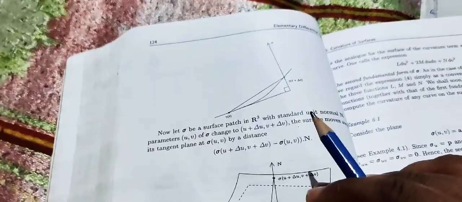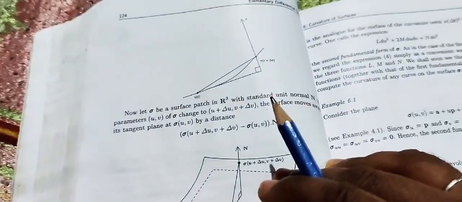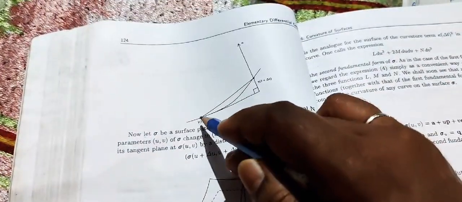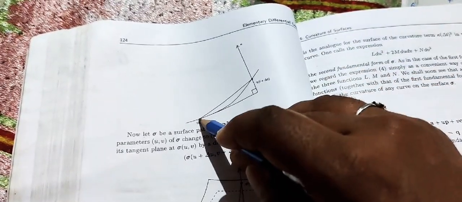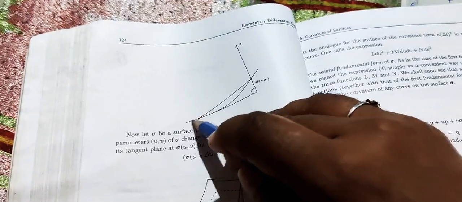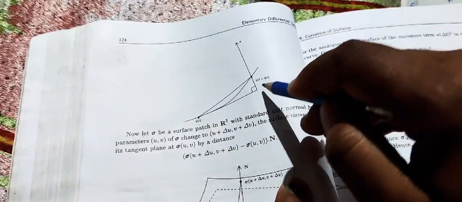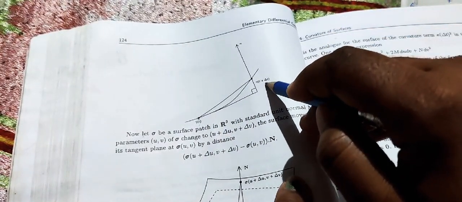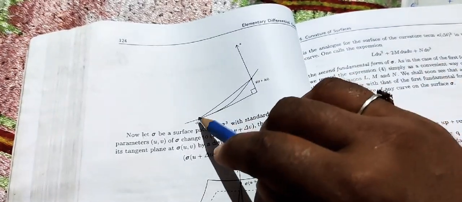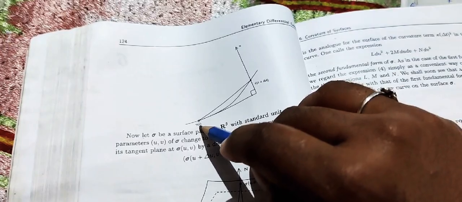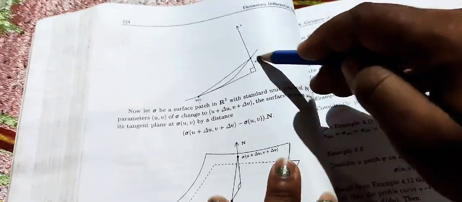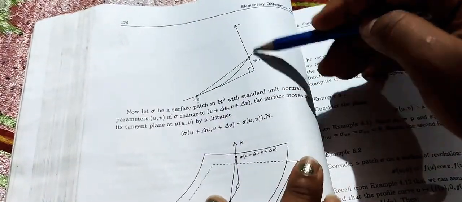You can see. Okay, so here is gamma of t, and this is the curve. This one is a point gamma of t on the curve, and this one is another point gamma of t plus delta t. So that distance is what? Gamma of t plus delta t minus gamma of t, which is perpendicular to n.